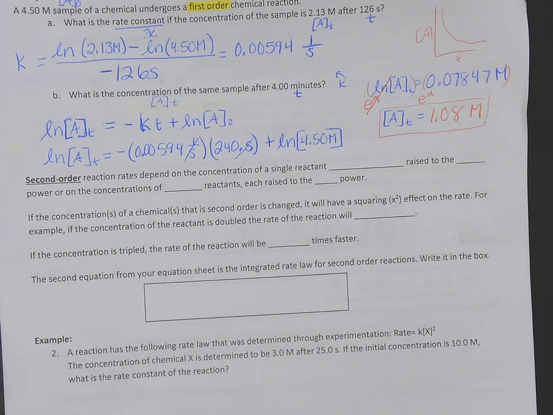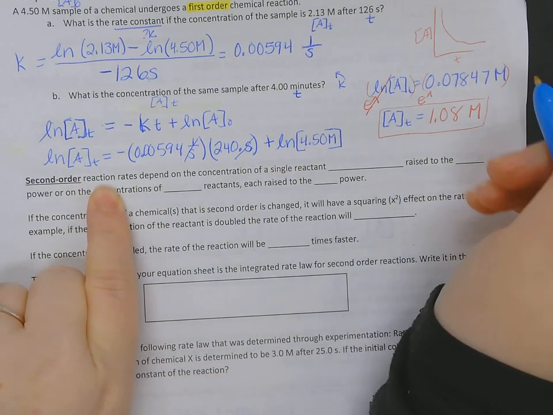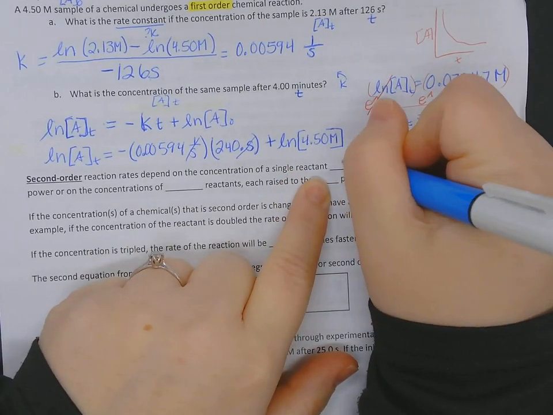You can calculate this with zero, first, or second order equation. It just depends on our setup and how we're going to solve. Okay, let's take a look at second order. So I know this is a little bit longer video, but we've got a lot of equations to learn. Okay, second order reaction rates depend on the concentration of a single reactant.